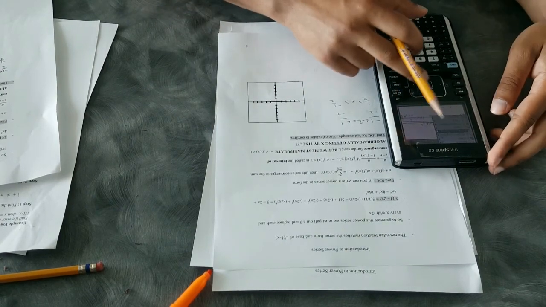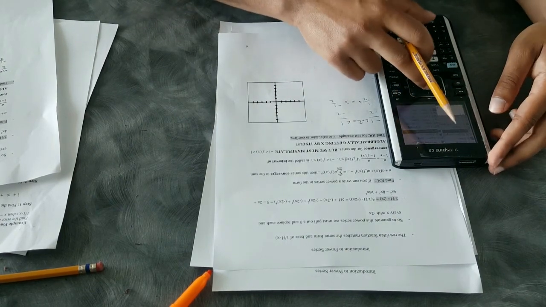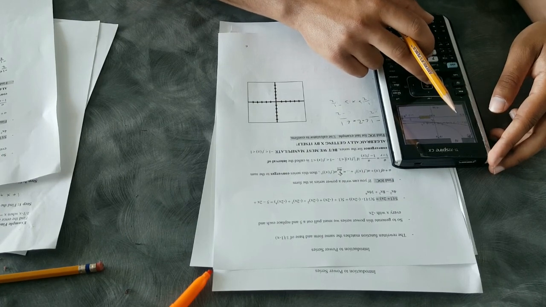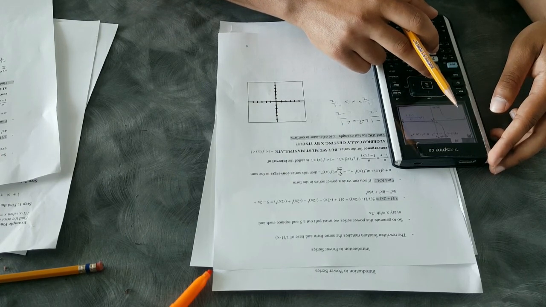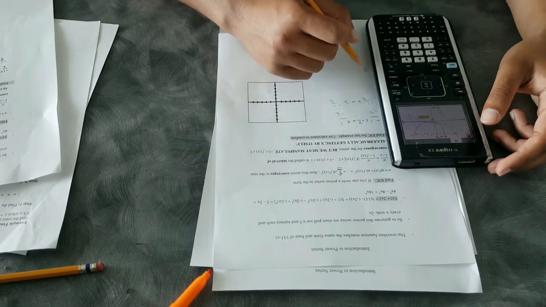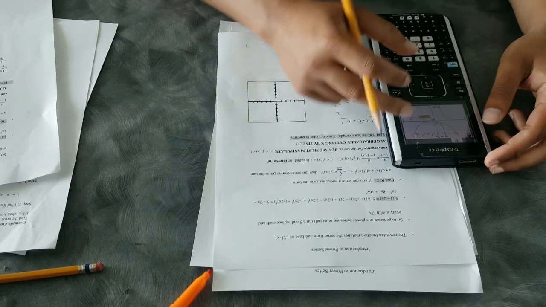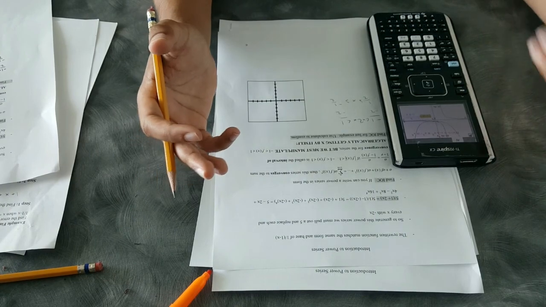But if we zoom out, we'll see that once we deviate from negative 1/2 to 1/2, the function starts getting very different from the Taylor polynomial.